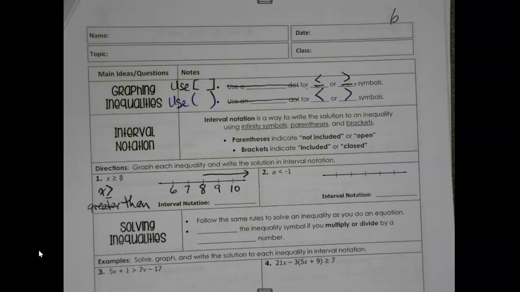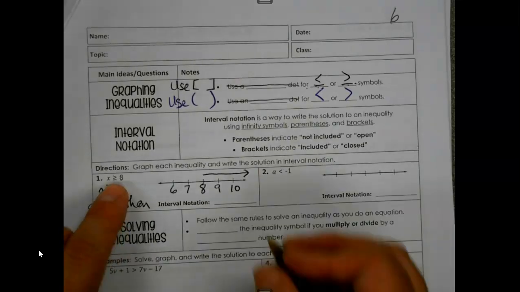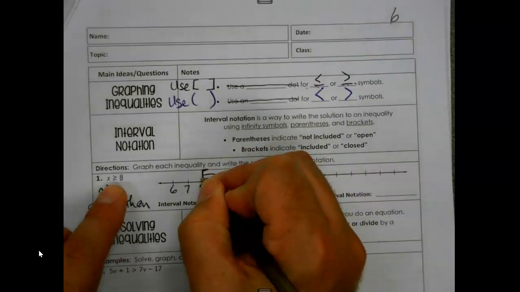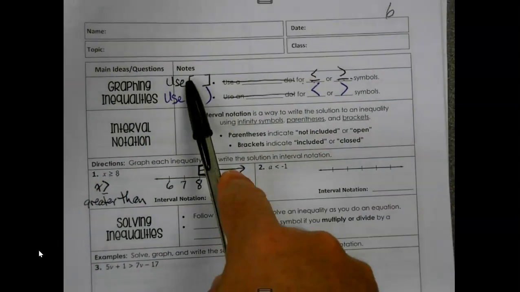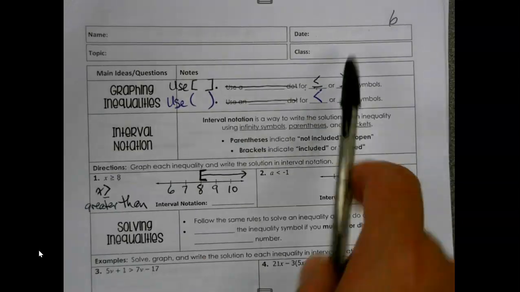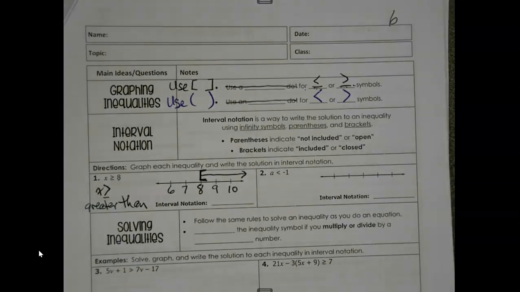I'm also going to use a symbol to let whoever looks at this know if 8 is included in my answer or not. Here, the 8 is going to get a bracket, because we use brackets whenever it's or equal to, to show 8 is included in our answer. So greater than goes to the right, with a bracket to show the or equal to part.